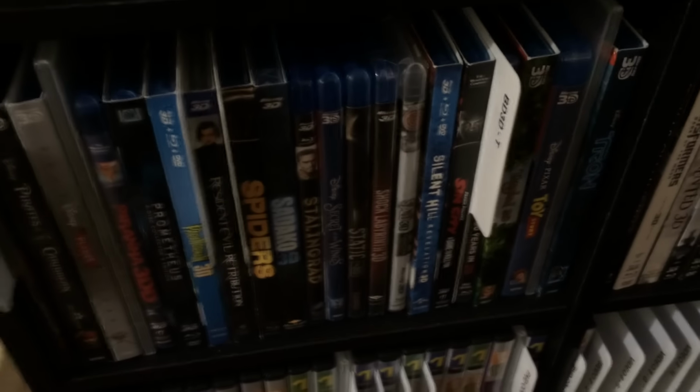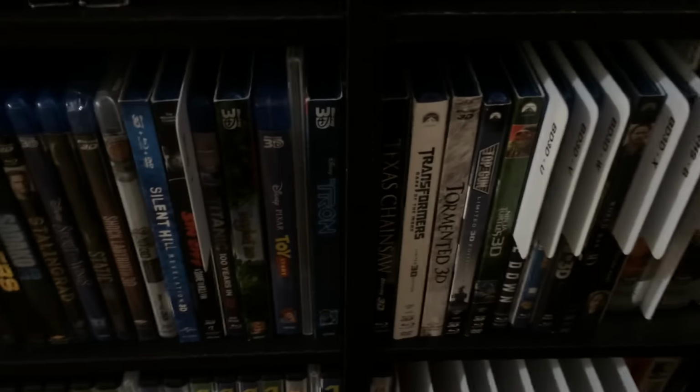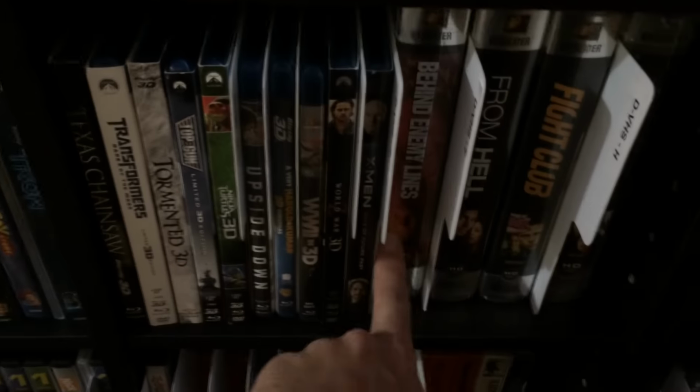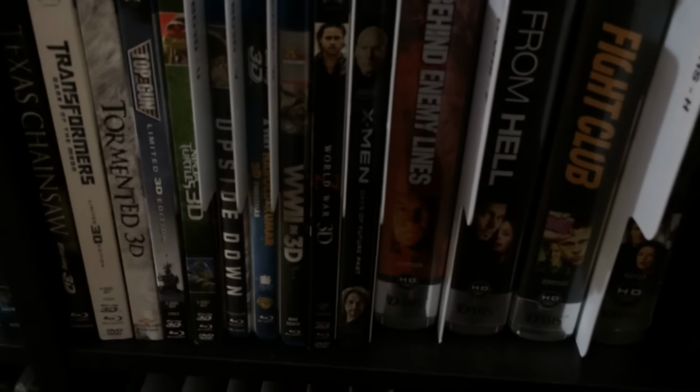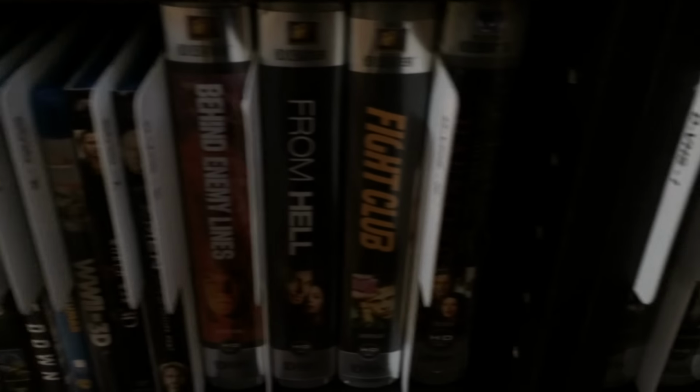And down to here. 3D Blu-ray ends right there. So tons of 3D Blu-rays. I do them separated from a regular Blu-ray because it is a different format. Then we go into my D-VHS, which is a 1080i VHS, believe it or not.